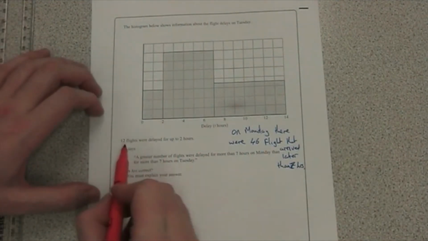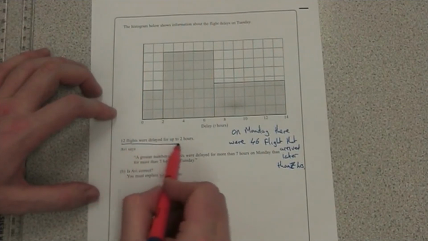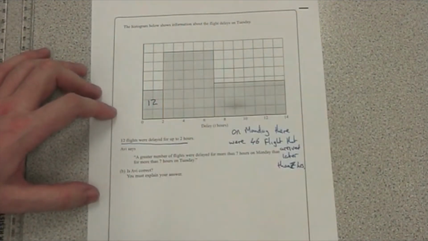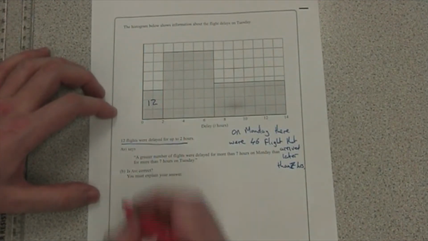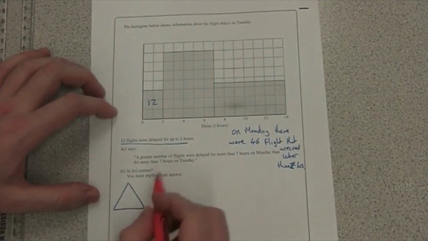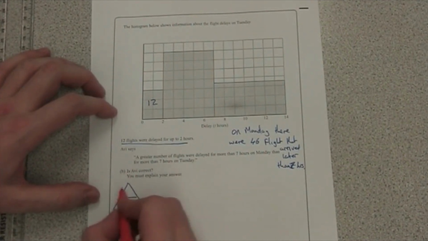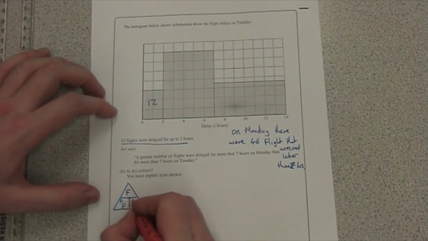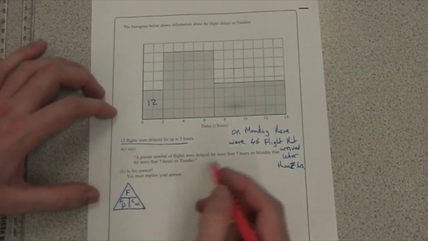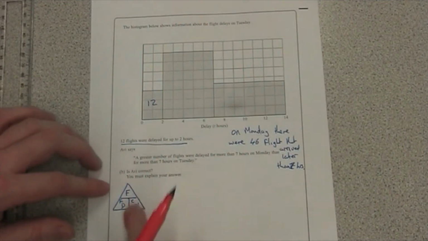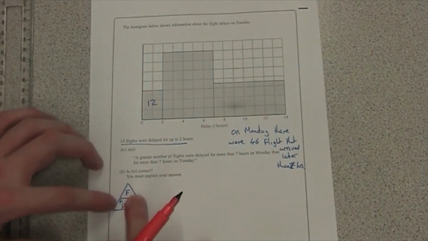So the next piece of information they tell us is that there were 12 flights that were delayed for up to 2 hours on Tuesday. And that's this box here, 12. Now, the next thing I would do here is I would use our formula triangle, which helps us decide what we're going to do next. So basically this tells us that the frequency can be found by multiplying the frequency density by the class width. Likewise, we can find the frequency density by dividing the frequency by the class width, and also find the class width by dividing the frequency by the frequency density.